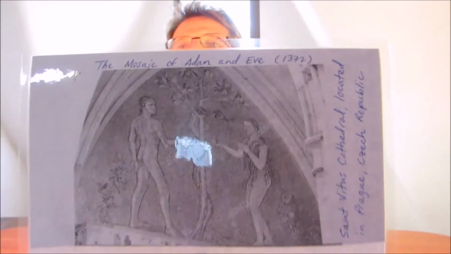This is a mosaic painting that's located in Prague, Czech Republic, in the St. Vitus Cathedral. And it's a mosaic of Adam and Eve. And once again, you can kind of see that snake sort of like in a dollar. You know how it's wrapped around loosely around the tree? You see that?